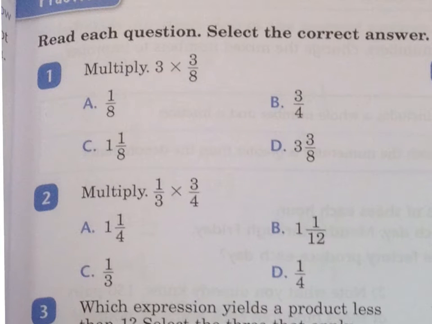Okay, so let's start off here with number 1. Number 1 is going to be plain and simple. We're just going to multiply 3 times 3 over 8. So we're simply going to rewrite this and put a 1 right here. And let's just multiply it out. So we'll say 3 times 3 is 9. And then we're going to say 1 times 8 is 8.